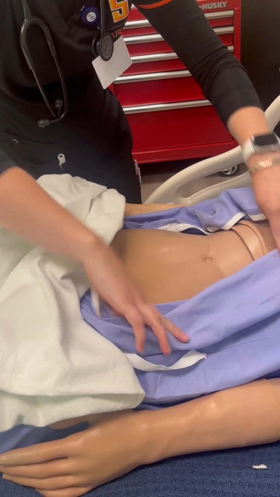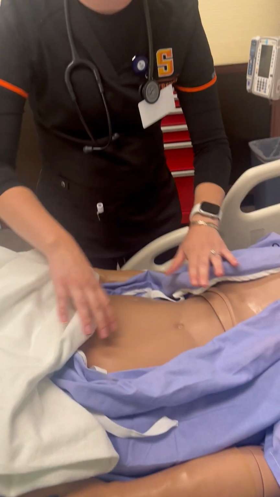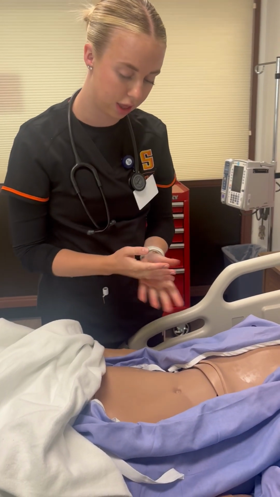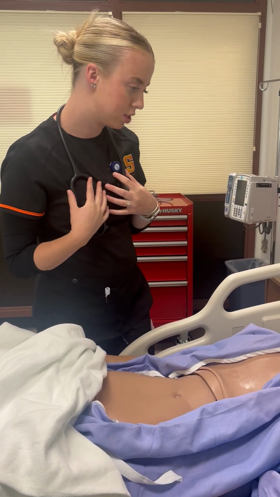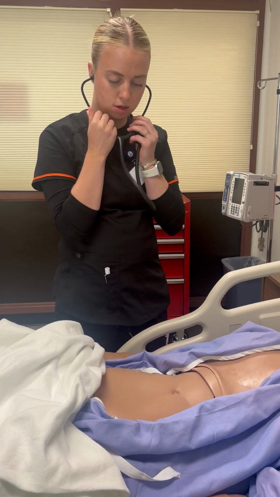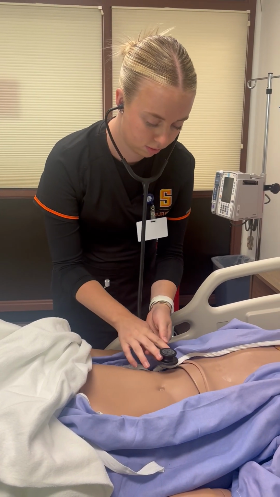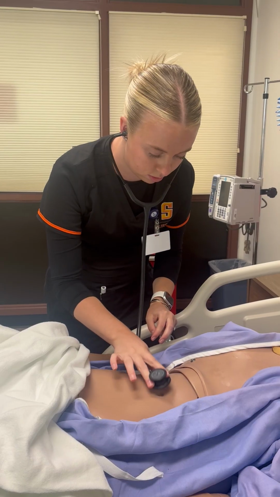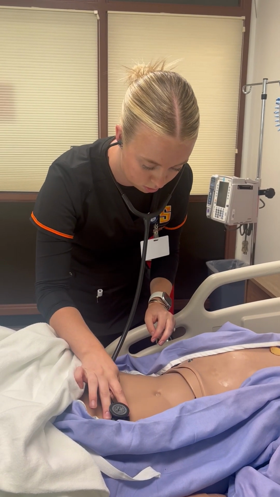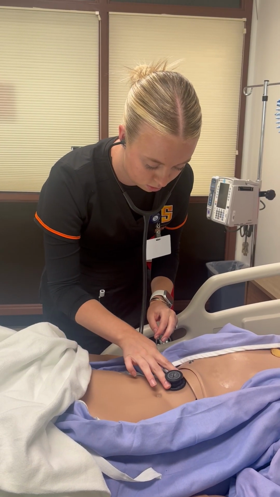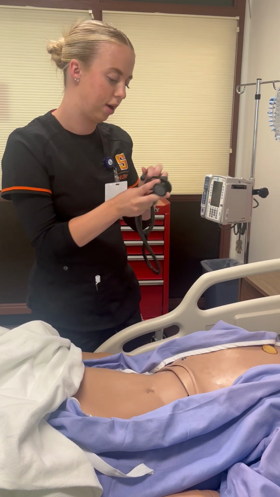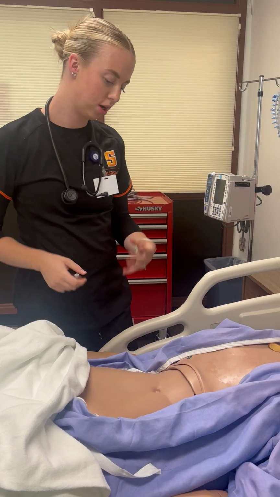Keep you covered here. I'm first going to start by inspecting the abdomen, make sure there's no distension, bruising, discoloration, anything that's abnormal. I'm now going to listen to your abdomen and your bowel sounds and also listen for something called bruits. All right, I'm not hearing any signs of bruits, and I do hear normal bowel sounds.